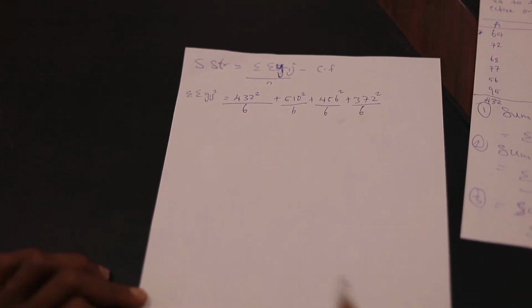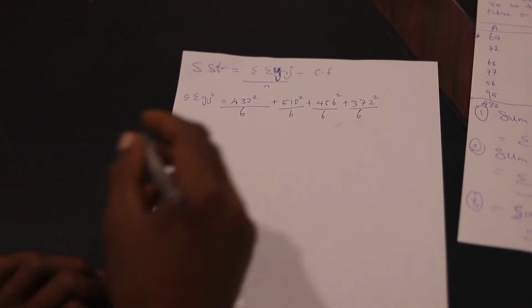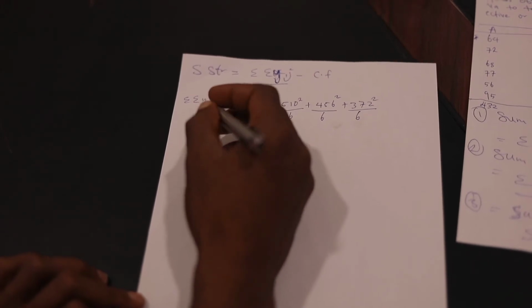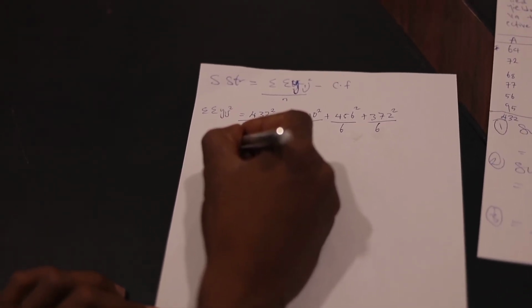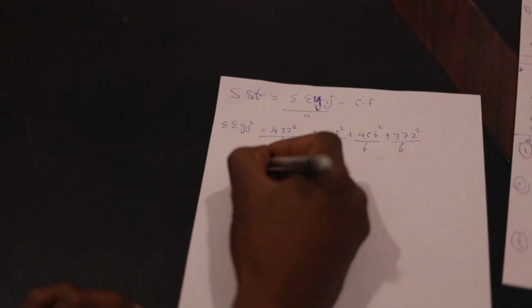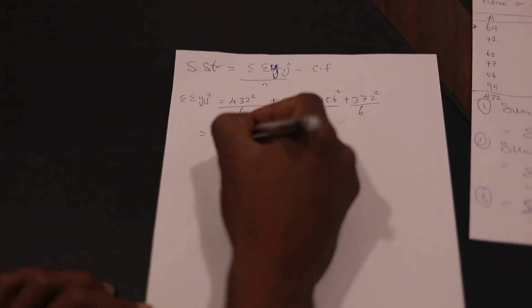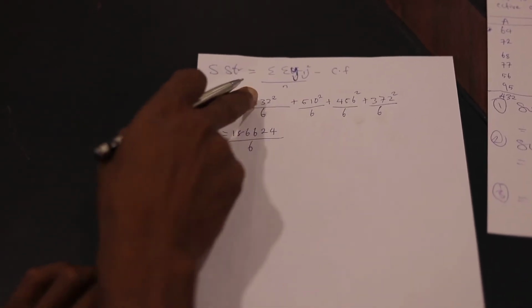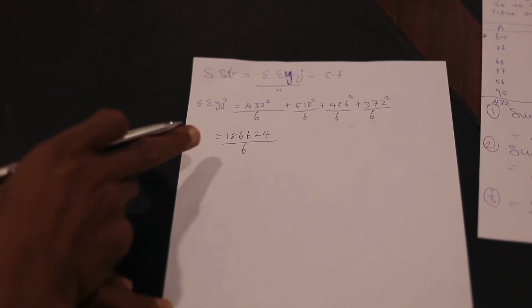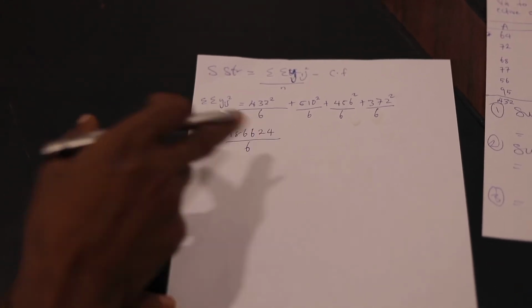So after the whole square now, I got my answer, and my answer is equal to, the first one says 186,624 divided by 6. After squaring this up, I got 186,624.